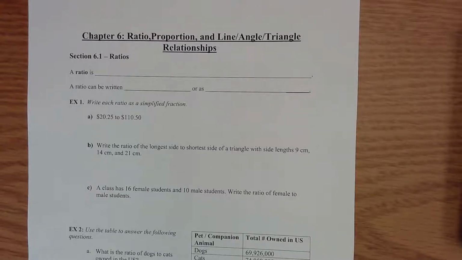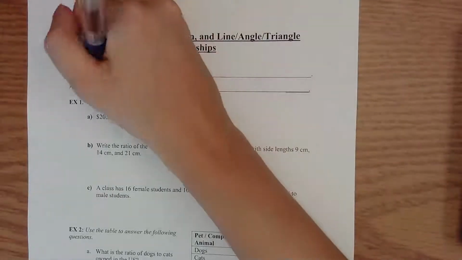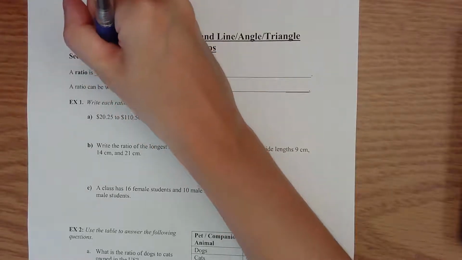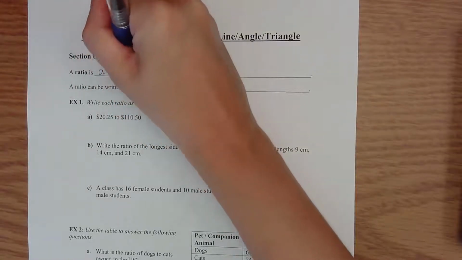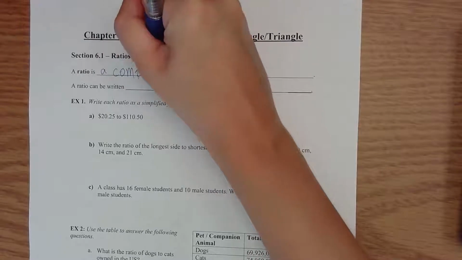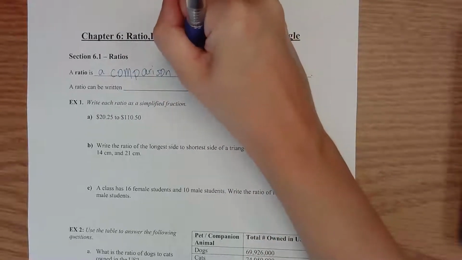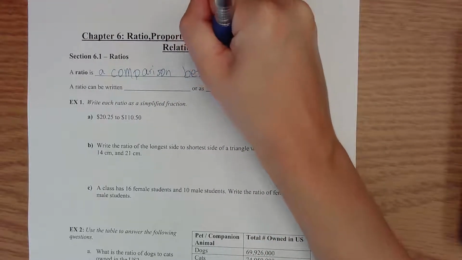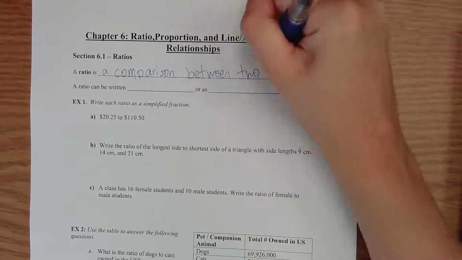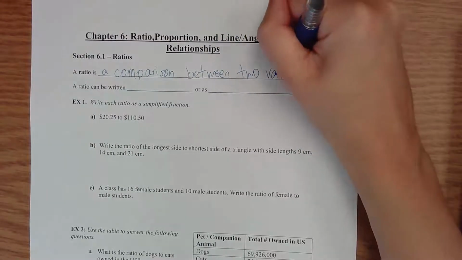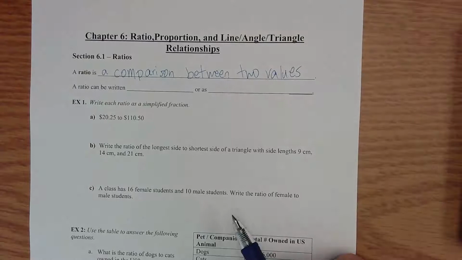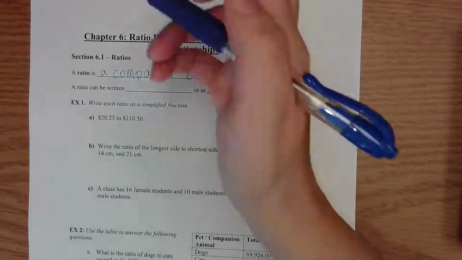So first off, what is a ratio? A ratio is a comparison between two values. These ratios can be written in words or as a fraction.